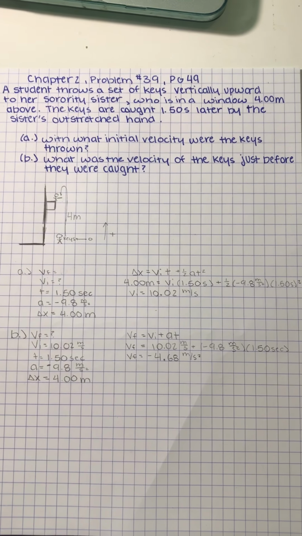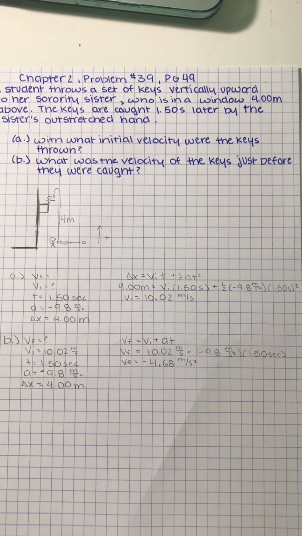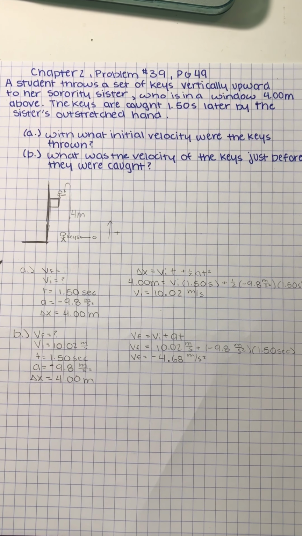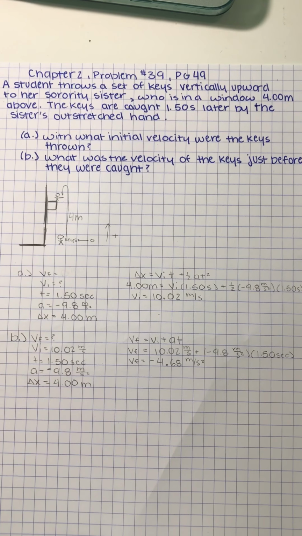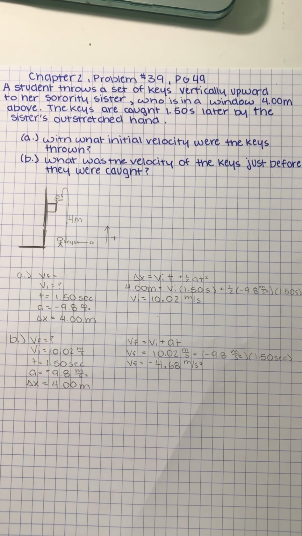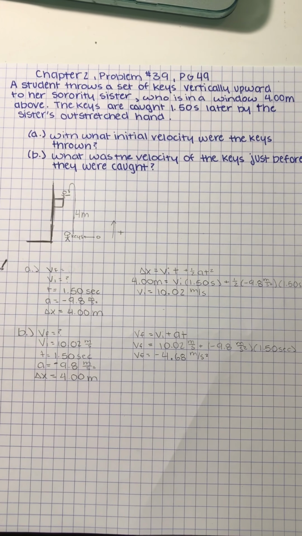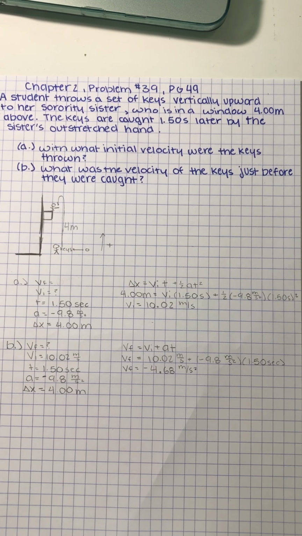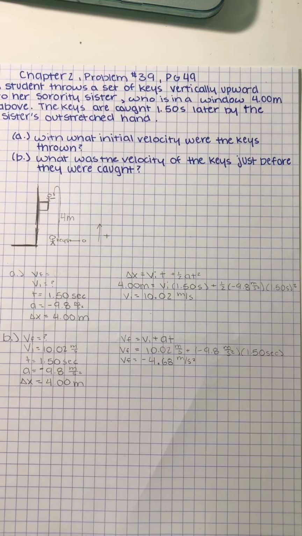Okay, so I'm solving the chapter 2 problem number 39 on page 49. So the question is, a student throws a set of keys vertically upward to her sorority sister, who is in a window 4 meters above. The keys are caught 1.5 seconds later by the sister's outstretched hand.